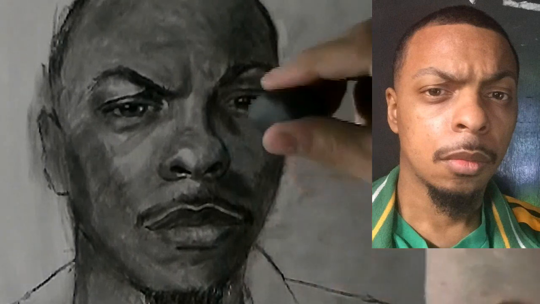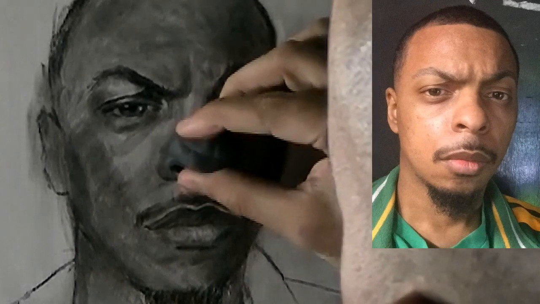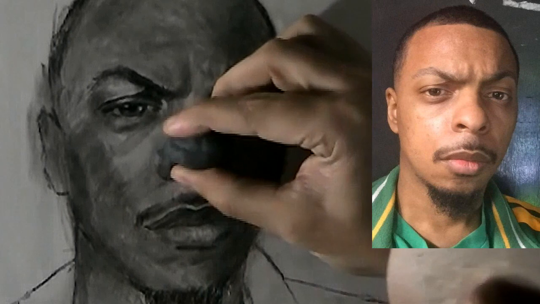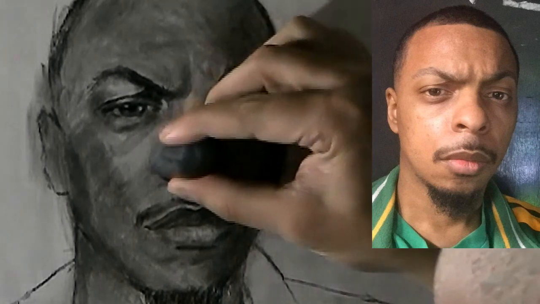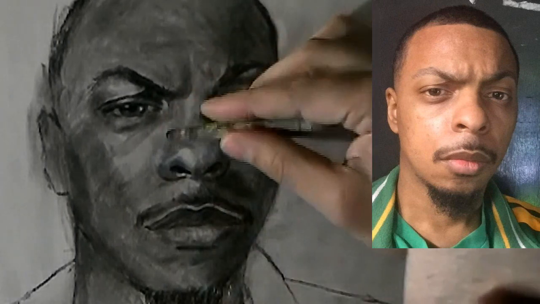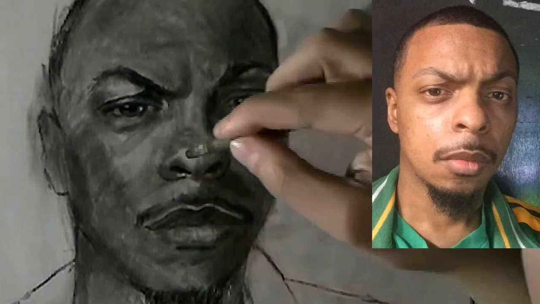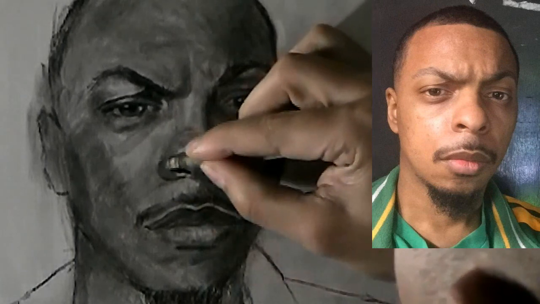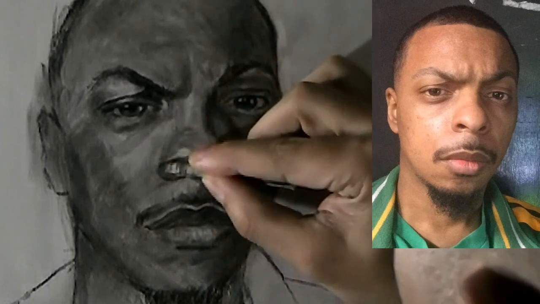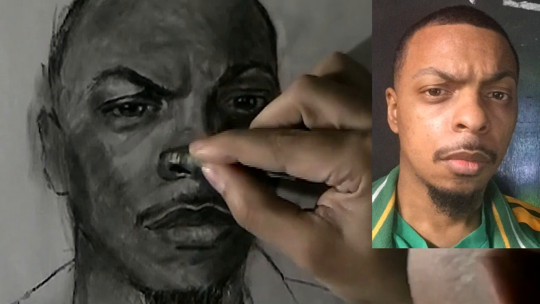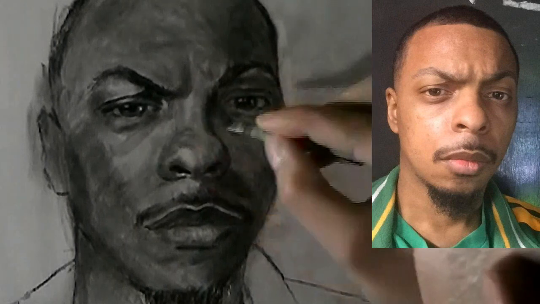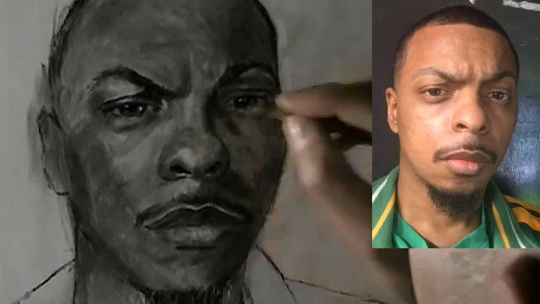And I just want to make sure I get this shape of the nose correctly. I don't want to just lose this shape, so I want to make sure this shape still comes up, that it still rounds out here.